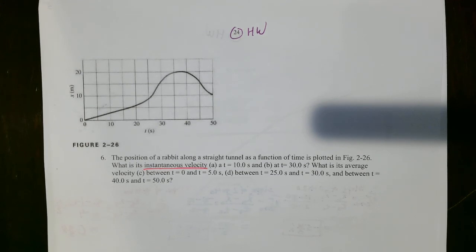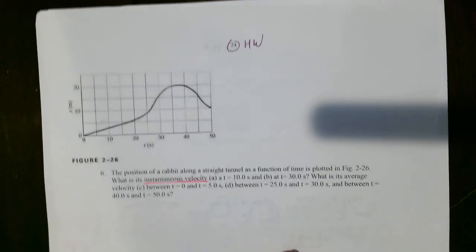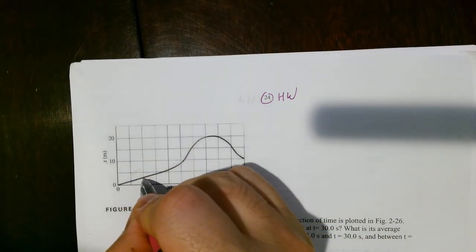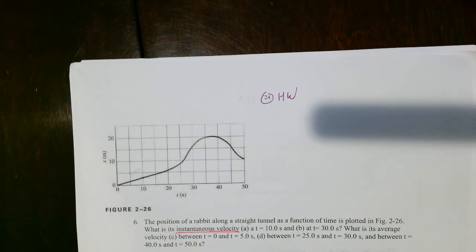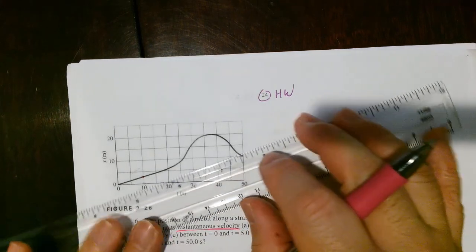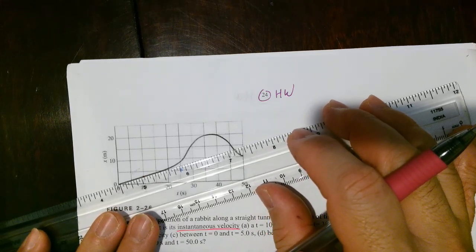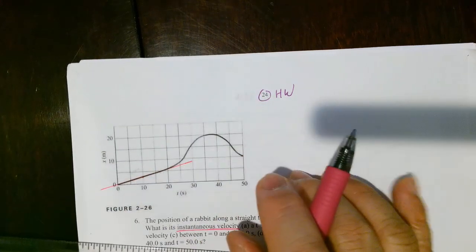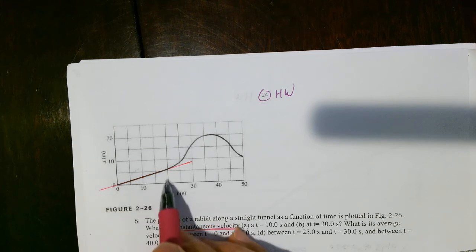So if you take a derivative of a position function and then you plug in the time, you get the slope value of that tangent line. So the instantaneous velocity at t equal to 10 seconds. Well, at t equal to 10 seconds, if I draw a tangent line to that 10-second point, it looks like it's right on this line itself. Right? So it is actually traveling at a constant speed or constant velocity from, looks like, 0 to 20 seconds.